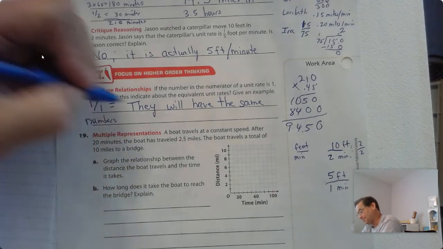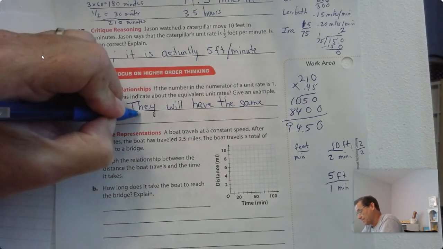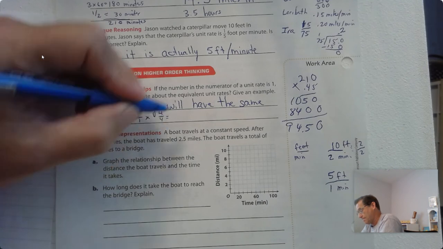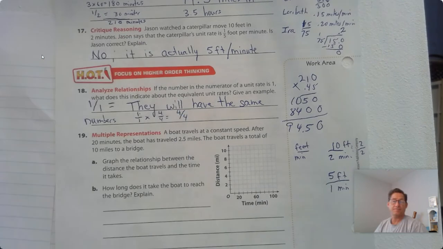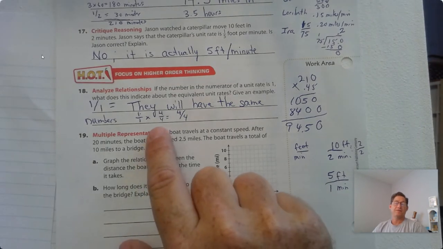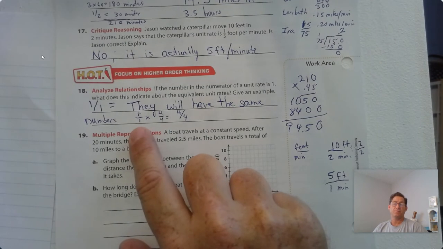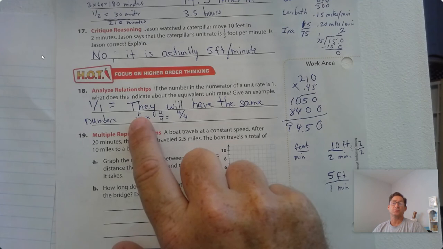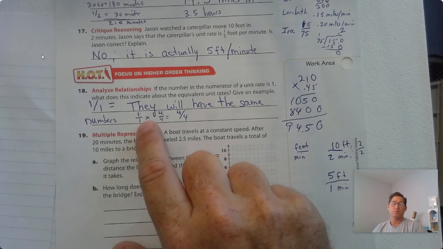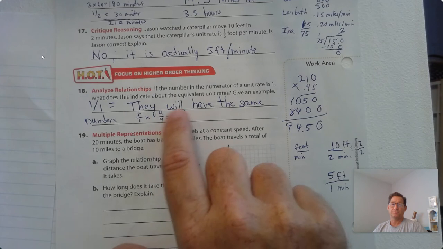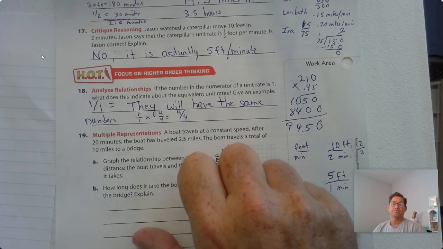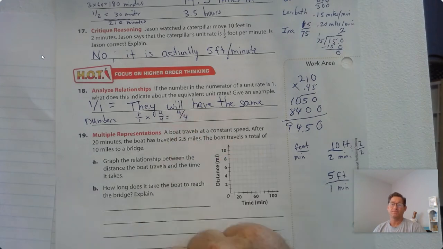So for instance, okay, if we increase the unit rate, in this case, the denominator is 1, and they also told us the numerator is 1. Well, if we multiply that by a factor of 4 over 4, we're still going to get 4 over 4. So the equivalent rates will have the same numbers.